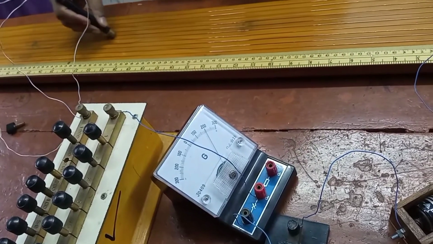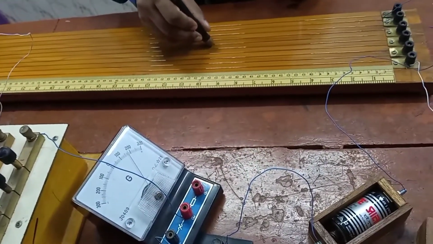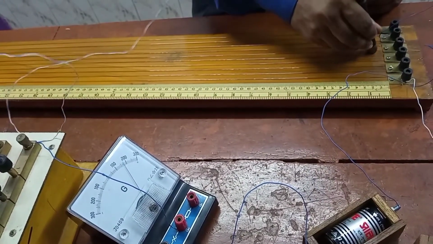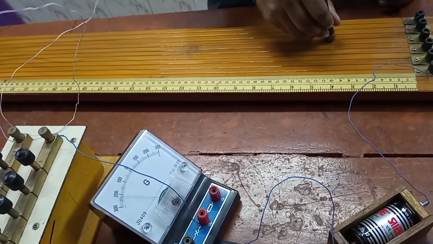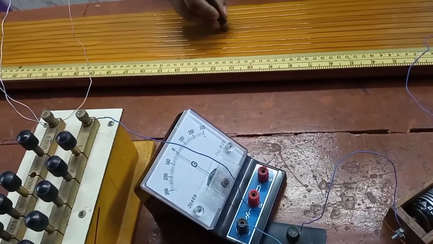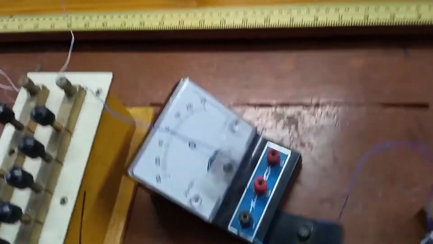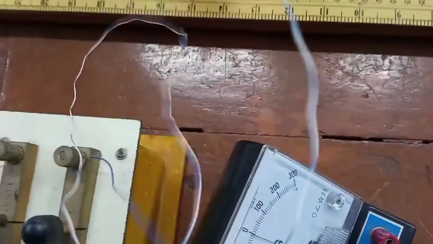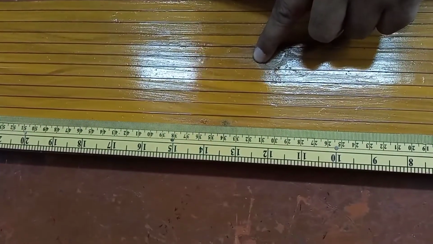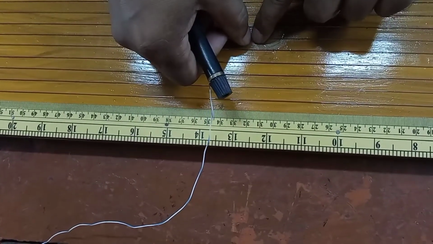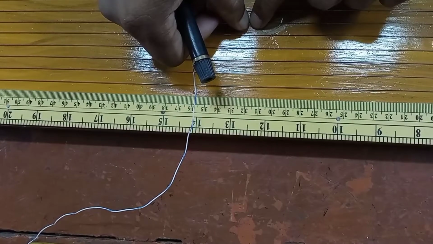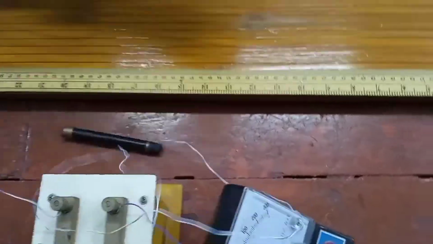I think we are going to get the null deflection in the galvanometer, right. Here the deflection is 0. So at this point, after sliding 5 times, 1 2 3 4 5, that is after crossing 500 centimeters, we start from this side and here the level is 32. So the reading of the null point for the first cell is 568 centimeters.